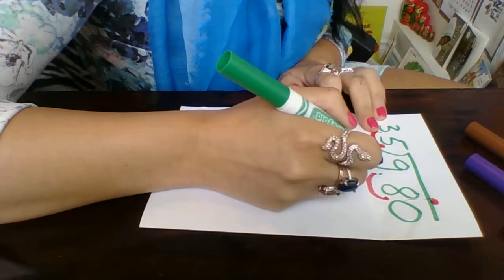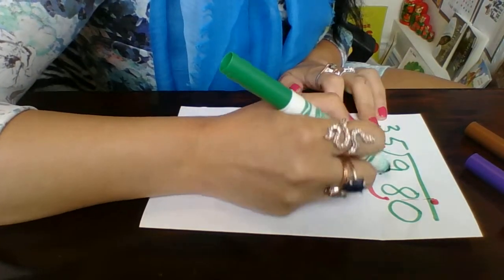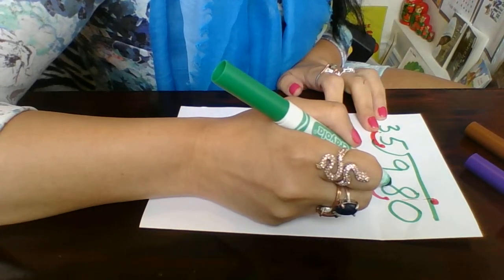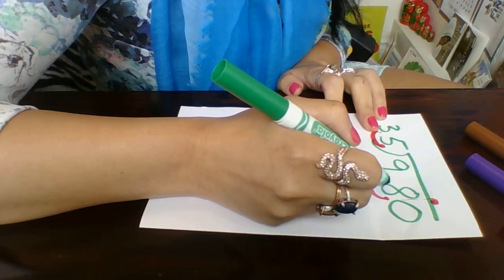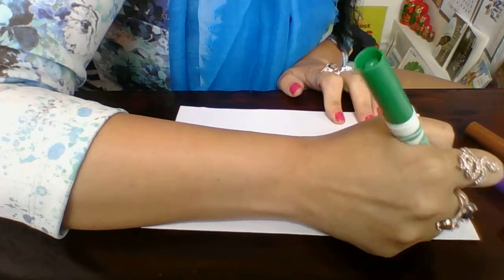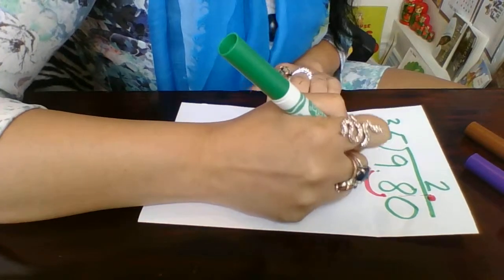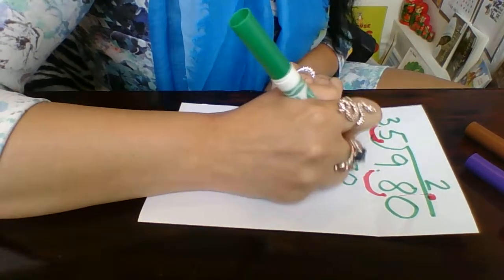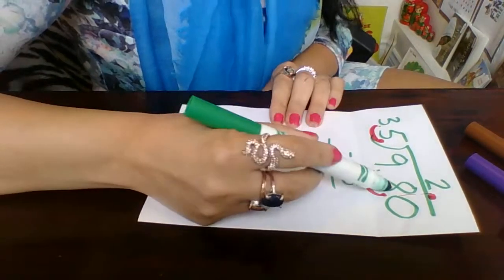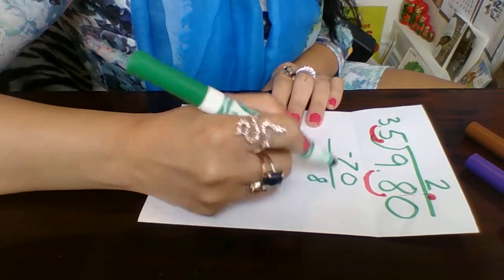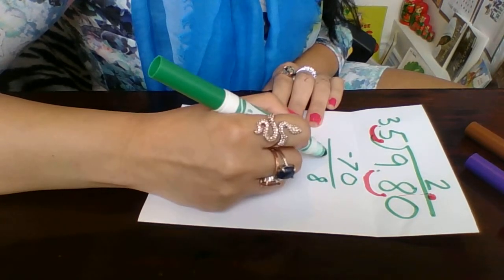35 goes into 9 0 times. 35 goes into 98. How many times? 2 times. 35 times 2 equals 70. I subtract. 8 minus 0 equals 8. 9 minus 7 equals 2.